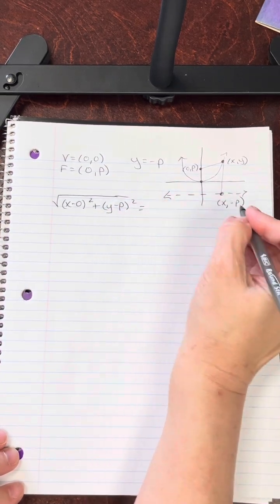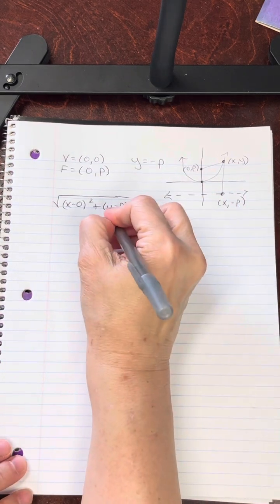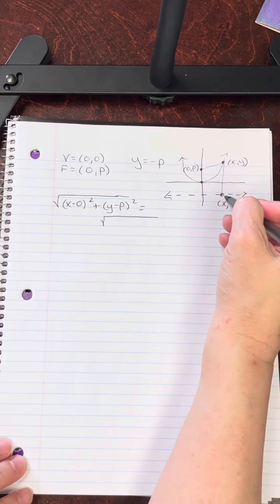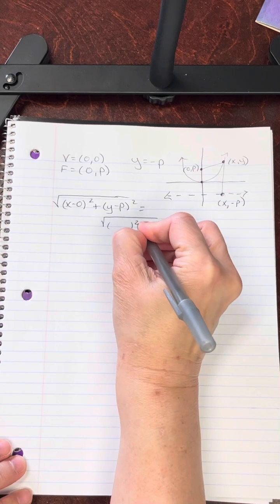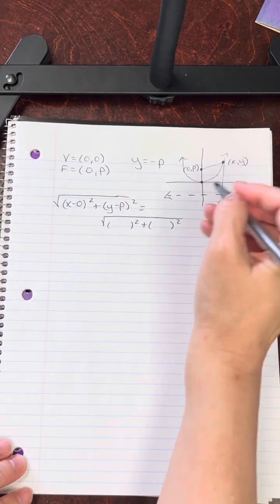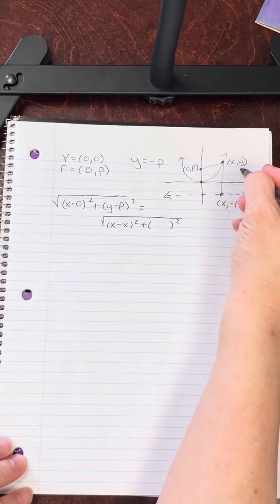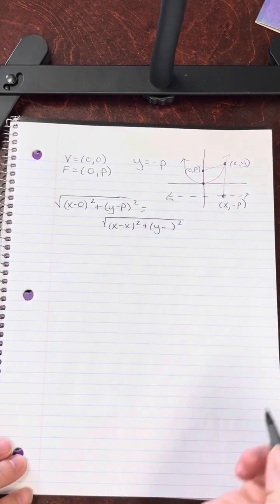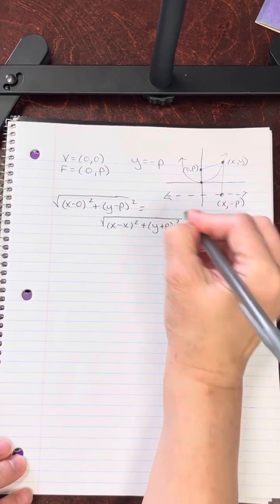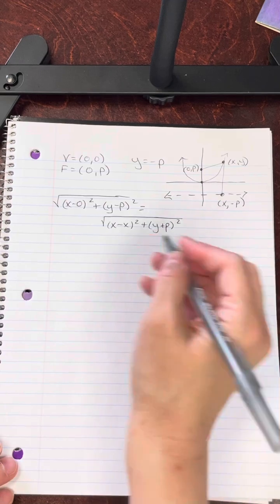And I'm sorry, I don't have enough room because I'm running into the graph here. But this should equal the same distance of this one to this one. Again, I will have my x's squared, my y's squared. So this will be x minus x, and this will be y minus a negative p, changes it to positive p, and it's squared. So now I will work this out.